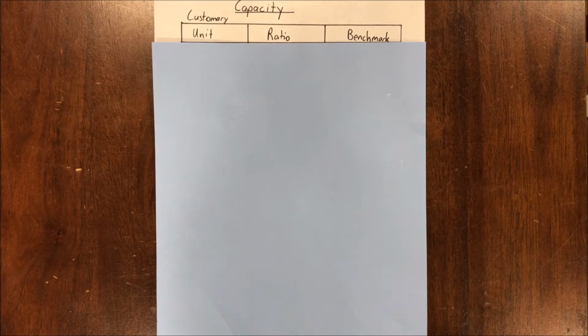Capacity tells us how much liquid something can hold. In order to estimate, we need to know the different units of capacity and their benchmarks. There are customary and metric units of capacity, just like there were for length. We're going to start with customary units.